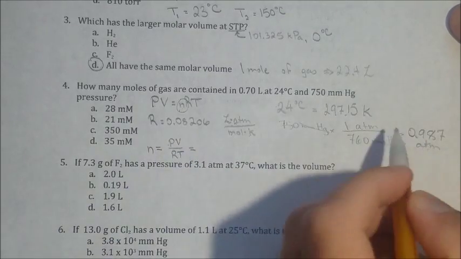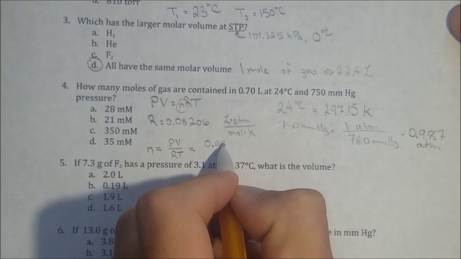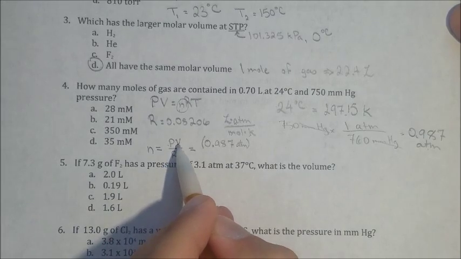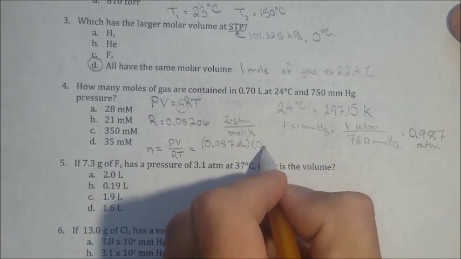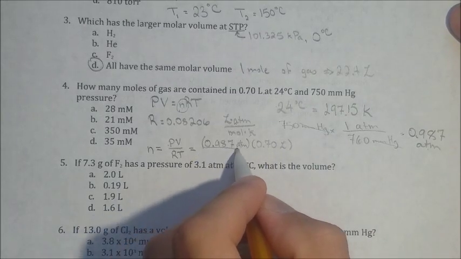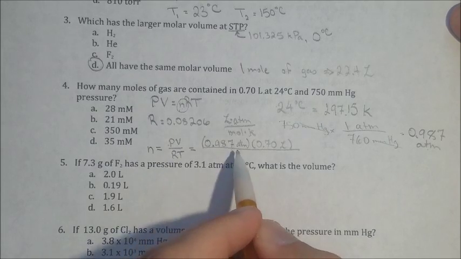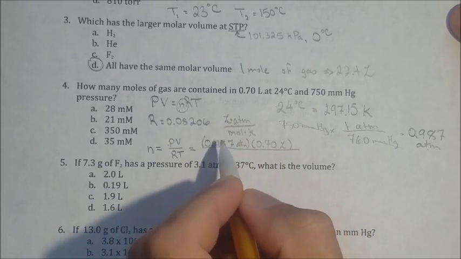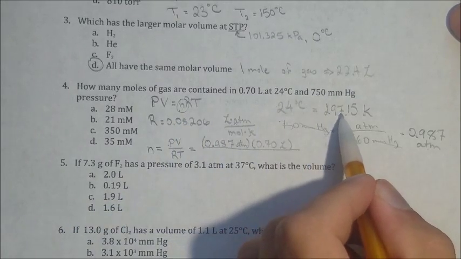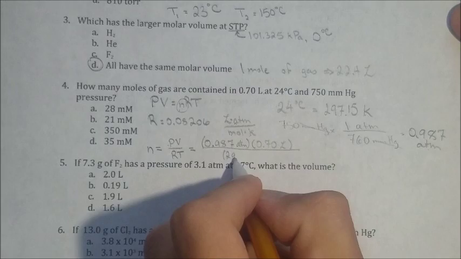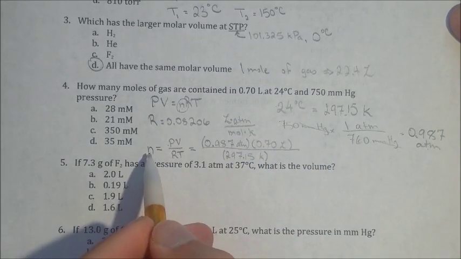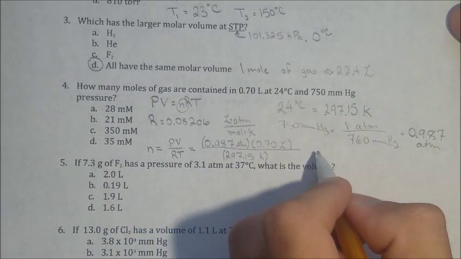Pressure is 0.987 atmospheres. Volume is 0.70 liters. Let me leave R out for a second and just plug in T here. So T is 24 degrees Celsius. We converted that into Kelvin. It's 297.15 Kelvin. Okay, and then n is obviously going to be in moles because it's the number of moles of gas. And here's our R.